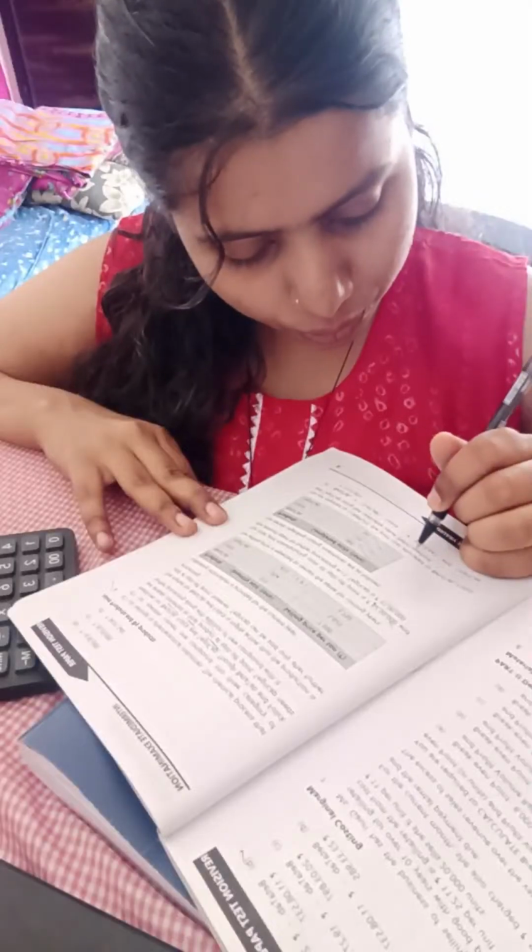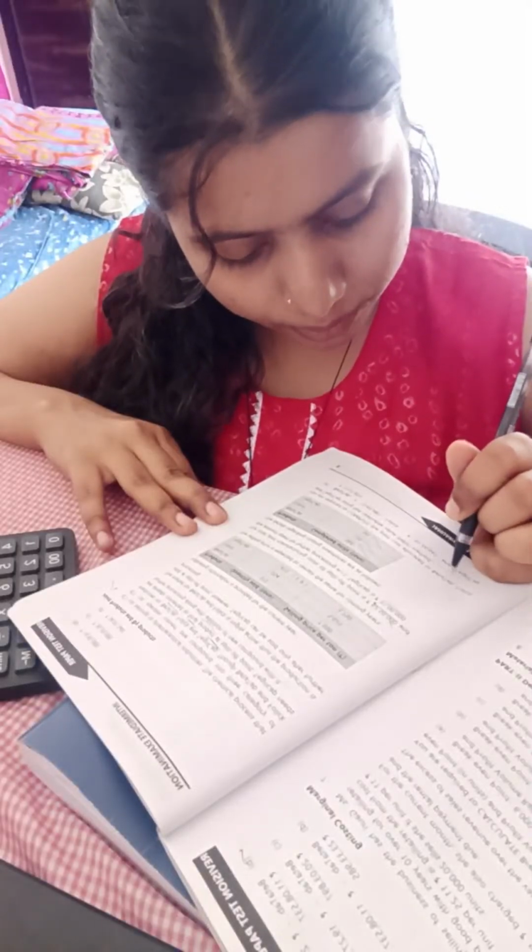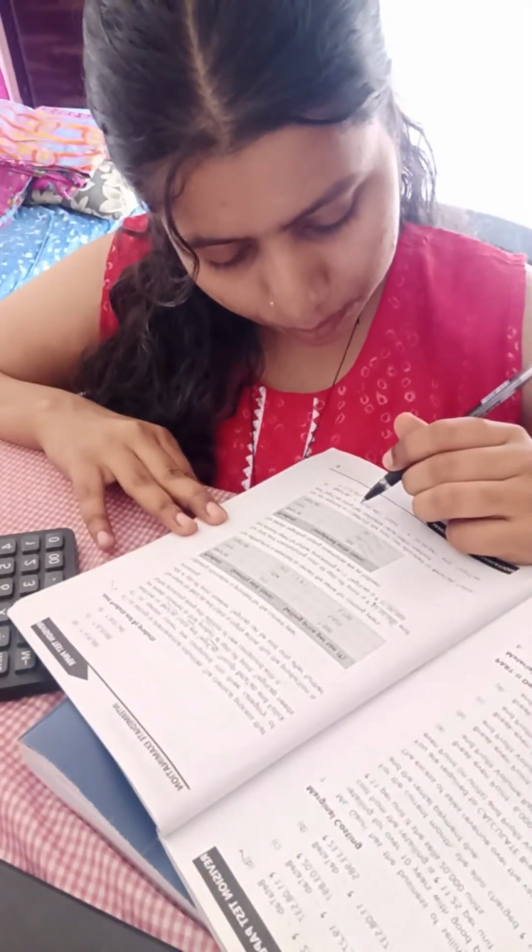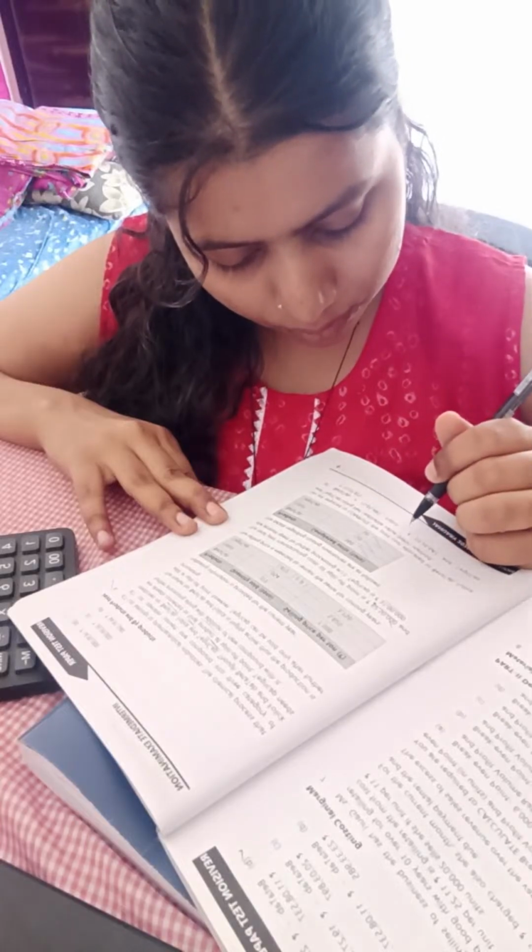You are required to compute the joint cost allocated to beta type, folic and the tagrica using the net realizable value method.